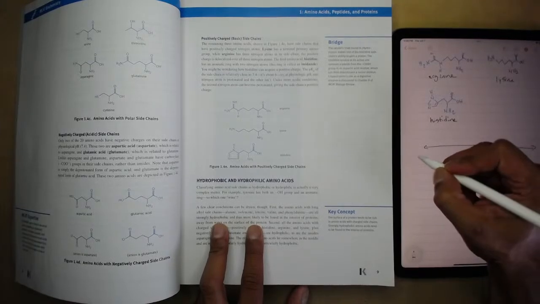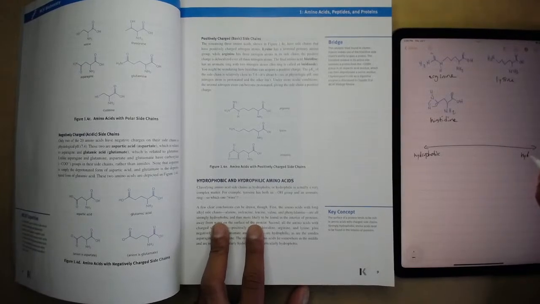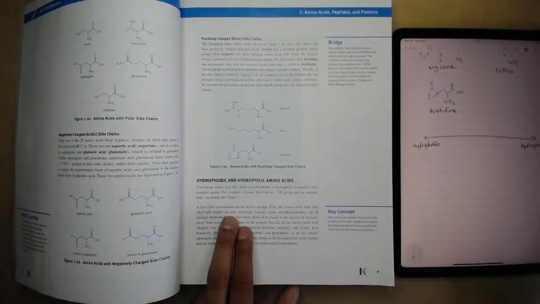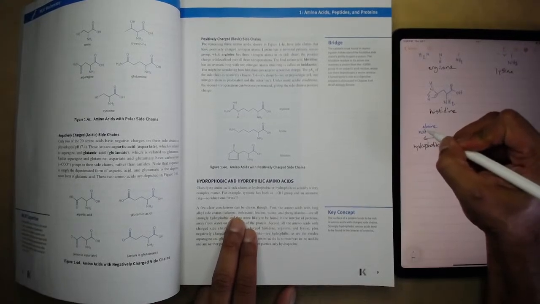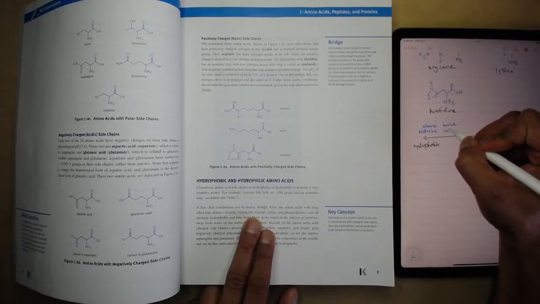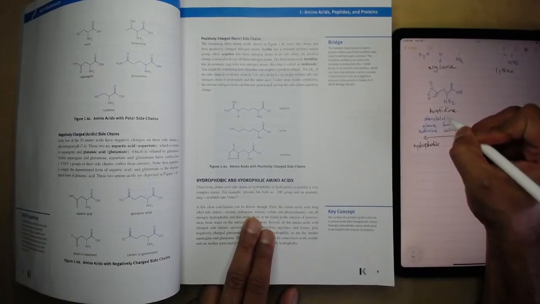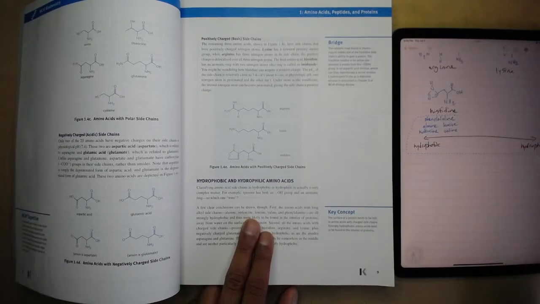And let's put alanine, isoleucine, leucine, valine, phenylalanine. Let's put all those guys over there on the left in the hydrophobic side.